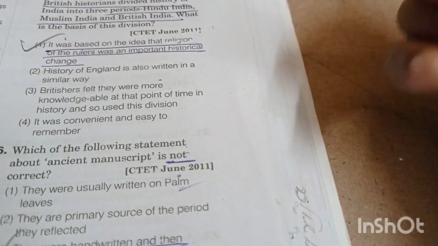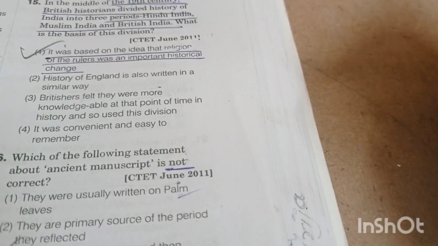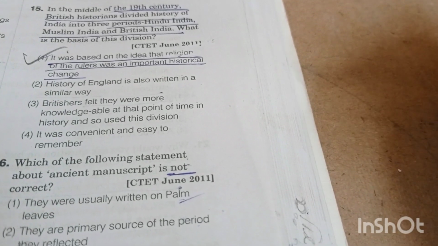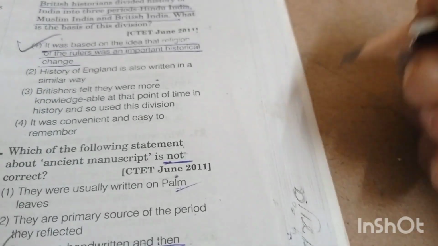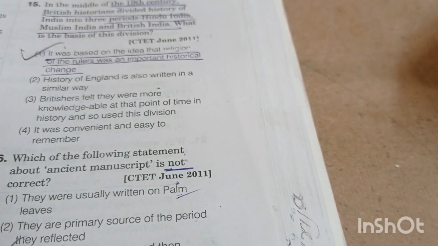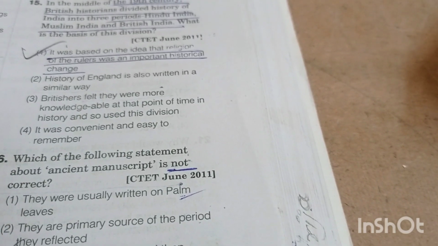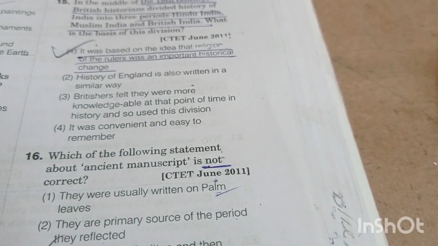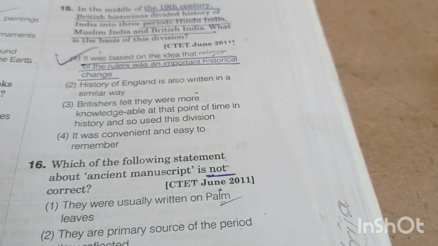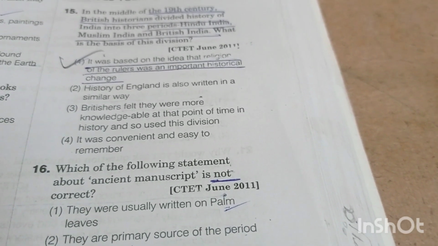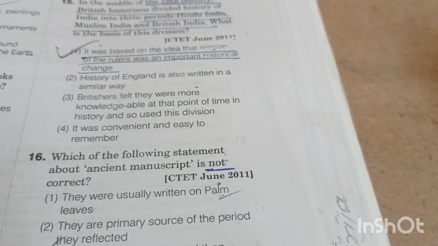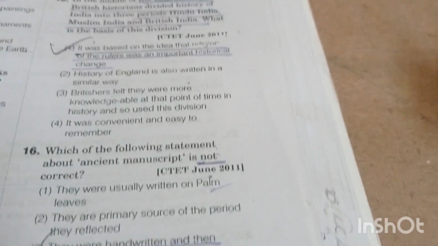Here option 1 is the correct answer. It was based on the idea that the religion of the rulers was an important historical change. Let's see the remaining options also. The history of England is also written in a similar way. The third option is that Britishers felt they were more knowledgeable at that point in history and so used this division; it was convenient and easy to remember.